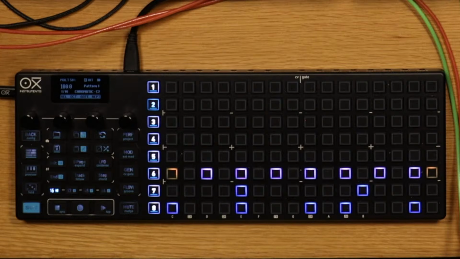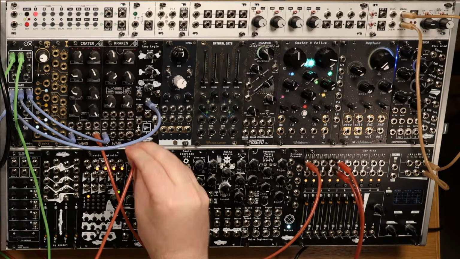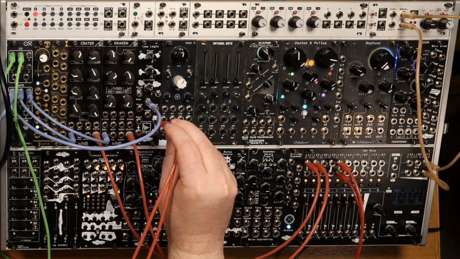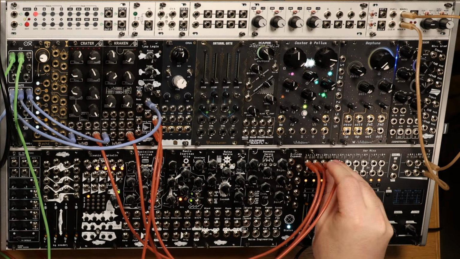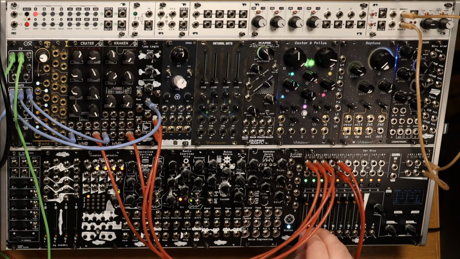Okay, and then we need some audio patching to actually hear our drum sounds. So, let's go back to the big case. Kick drum into channel 1. Snare drum into channel 2. And hi-hat, which is stereo, into channel 3. And why am I not hearing anything? Oh, did I stop the playback? There we go.